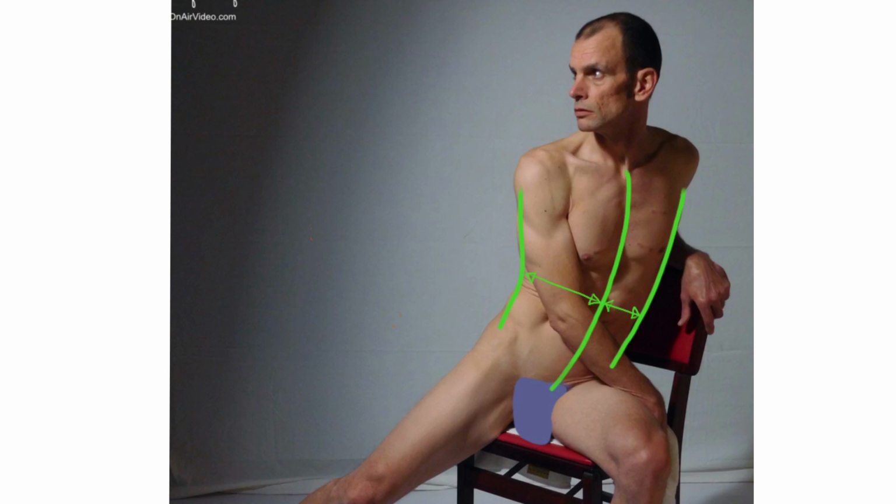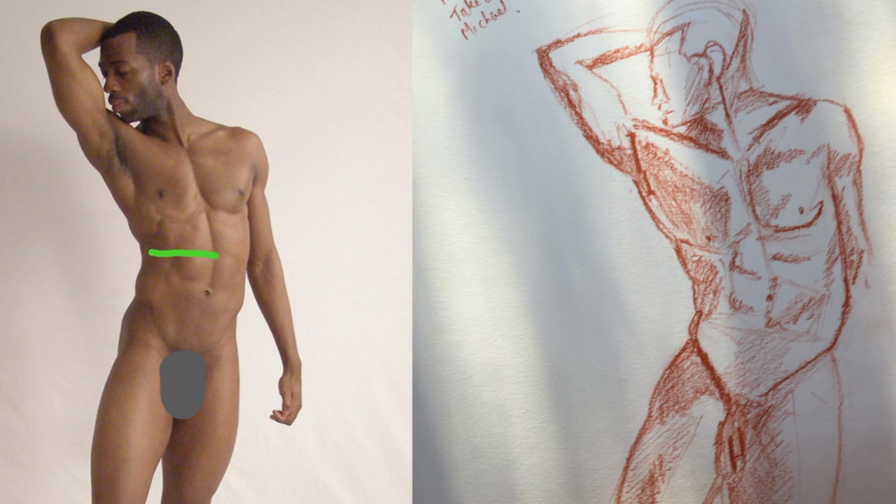And there's usually, if the torso is a bit rotated or twisting, there's going to be some difference in how much of each side of the torso you can see. There's going to be a difference in the distance from the center line to the side versus the center line to the other side. Let's look at an example from Michael.